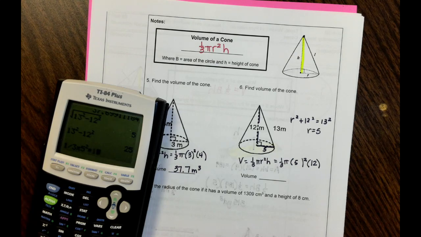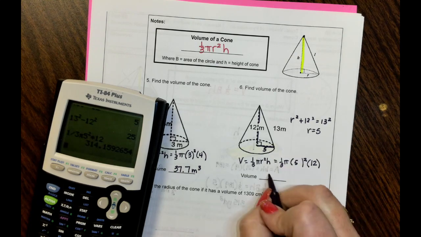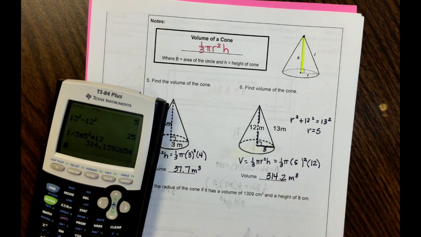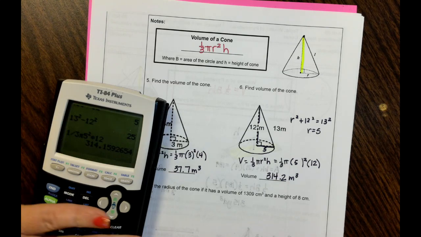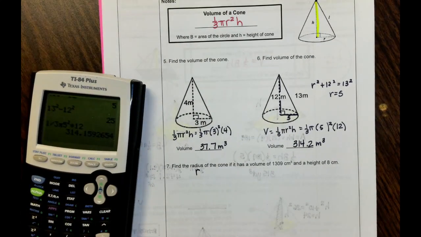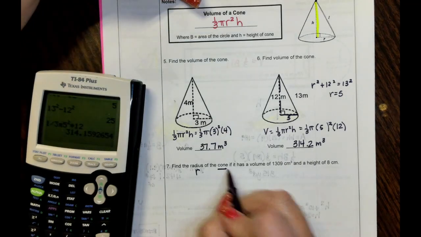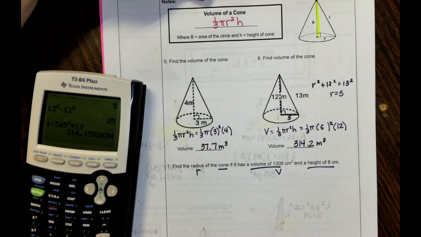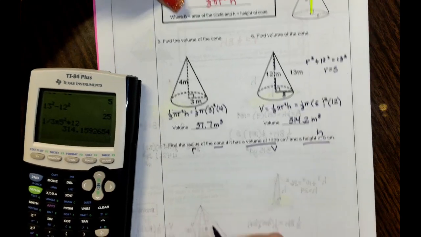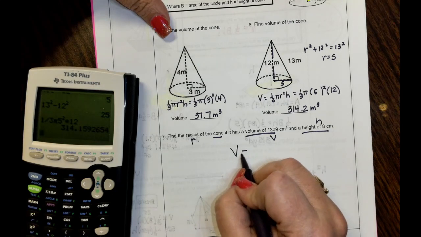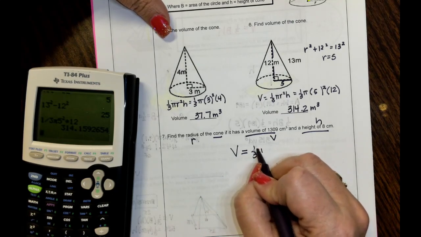Okay, last one. Find the radius of the cone. So we already know we're going to work an equation backwards. Find the radius of a cone if it has a volume of 1,309 centimeters cubed and a height of 8. All right, so let's look and see what we've got. First thing, the volume equals 1/3 pi r squared h. Substitute in everything you know. Volume was 1309 equals 1/3, just keep bringing everything down, pi stays the same, r squared, that's what we're trying to find, r squared h.